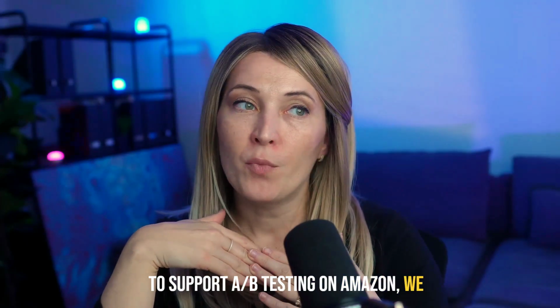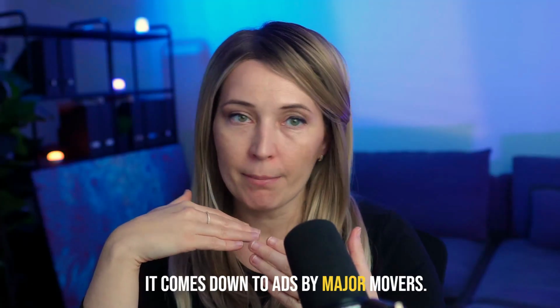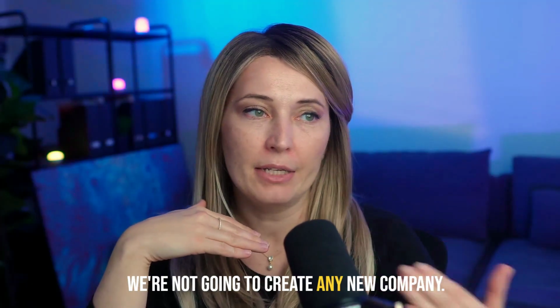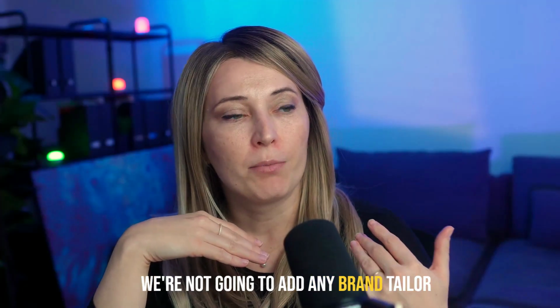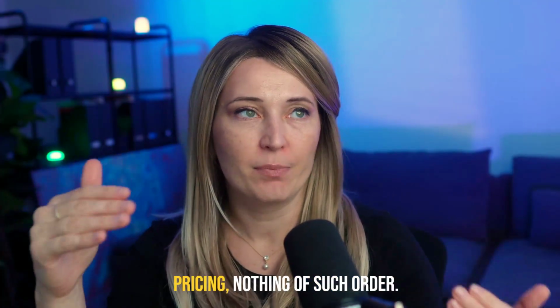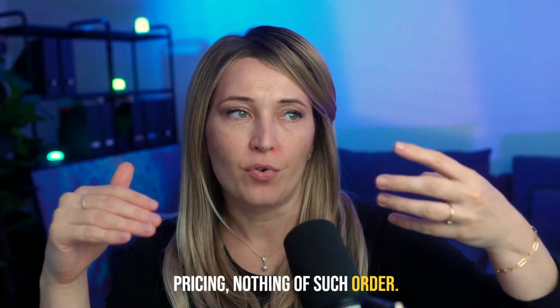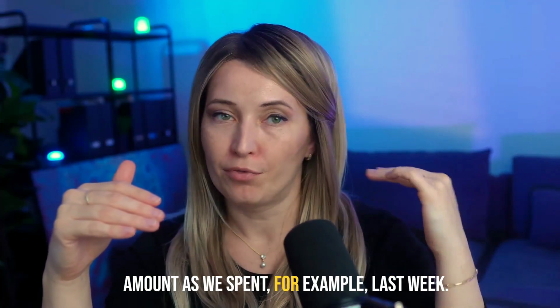So this is why I'm saying that when it comes down to how PPC can be used to support A/B testing on Amazon, we would be stopping major movers when it comes down to ads. By major movers, we're not going to create any new campaign, we're not going to add any new coupons, we're not going to add any brand tailored promotions or anything on that side. We're not going to increase or decrease pricing, nothing of such order. We are going to aim to spend the same amount as we spent, for example, last week.